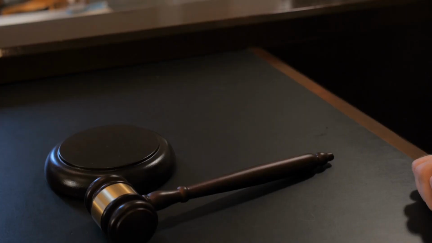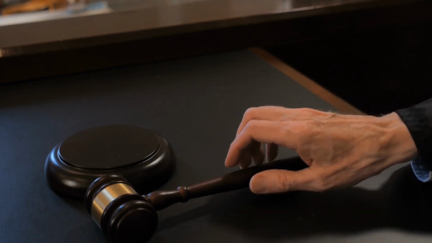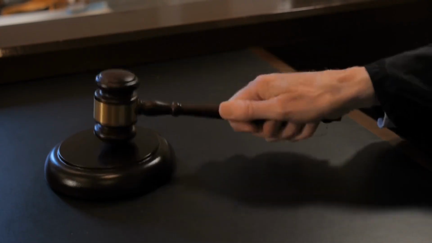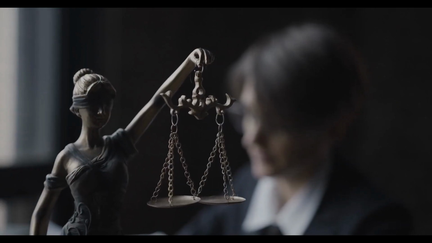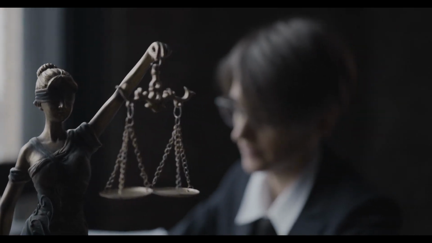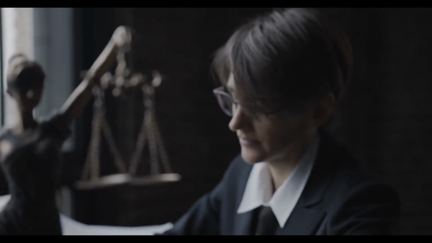Litigation can be a complex and intimidating process, but understanding how it works is crucial if you ever find yourself involved in a legal dispute. Every lawsuit follows a structured path with distinct stages, each serving a specific purpose in resolving legal conflicts. Today, we're breaking down the 8 key stages of litigation to give you a clear roadmap of what happens when a case goes to court.